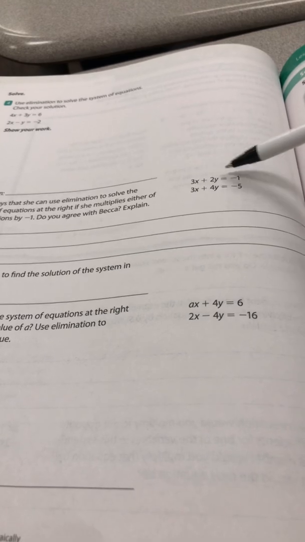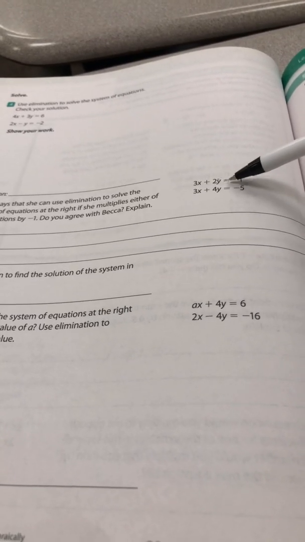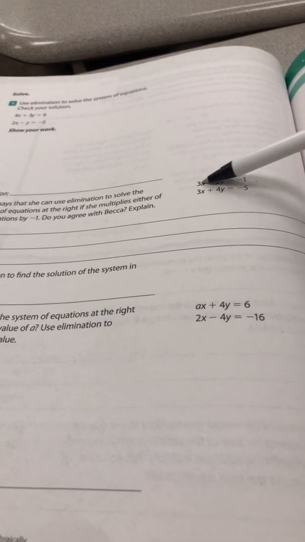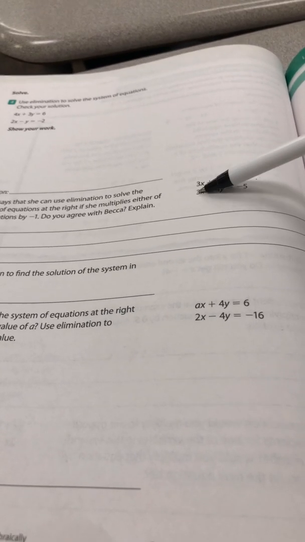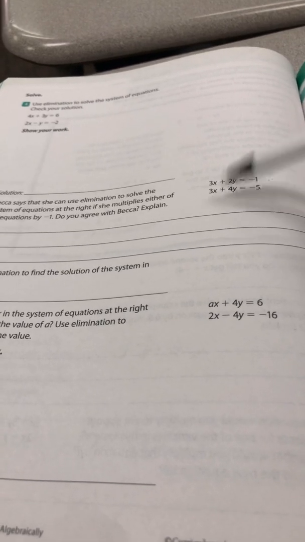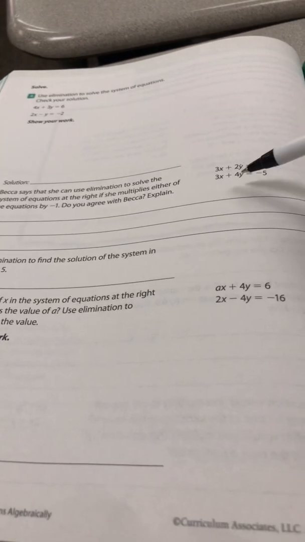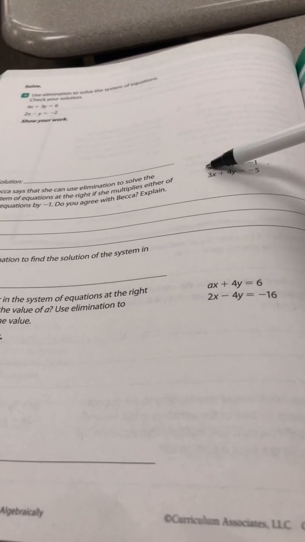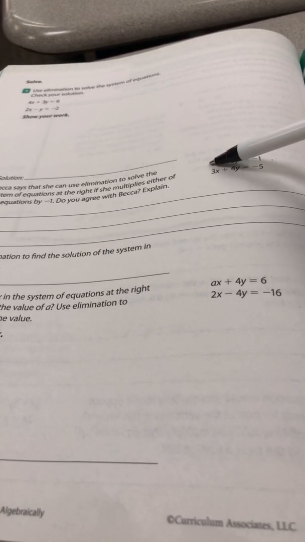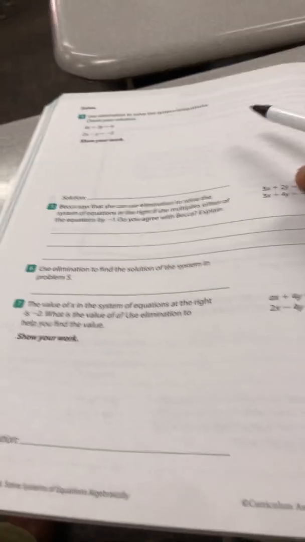Both of them are positive, but if I multiply one of them by negative 1, let's say I multiply this first one by negative 1, it would be negative 3x. And then I have negative 3x plus 3x, which is 0, which means I can eliminate this x variable. Okay? So do I agree with Becca? I'll tell him yes, and I'll tell him why: if I multiply the first one by negative 1, it will let me eliminate the x variable.